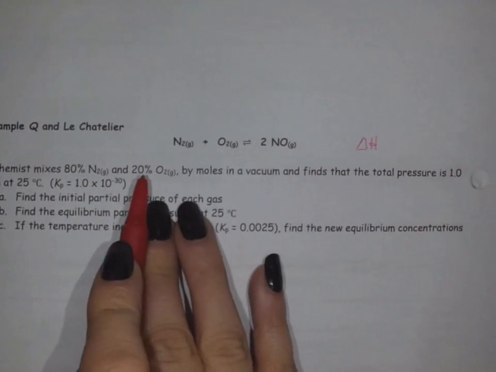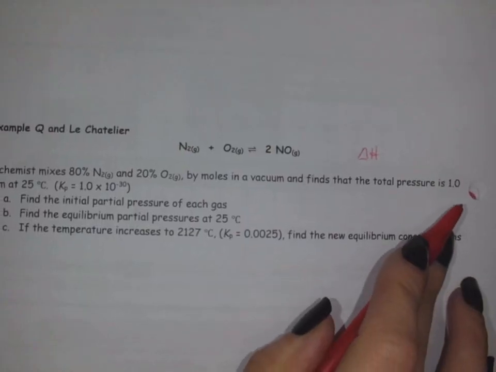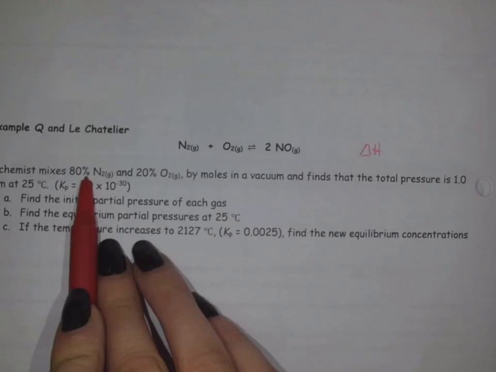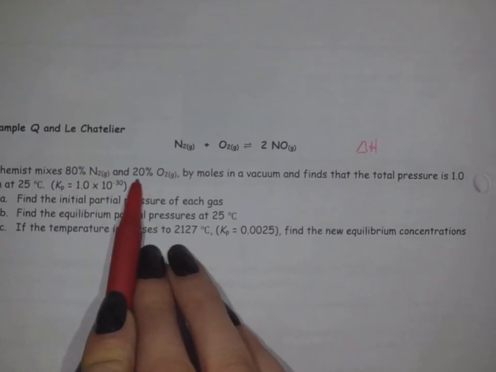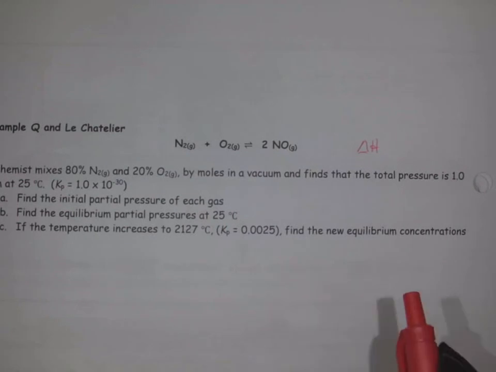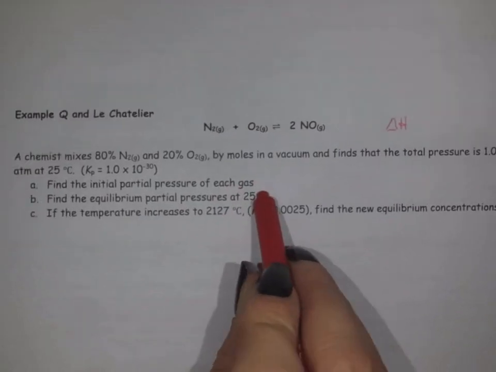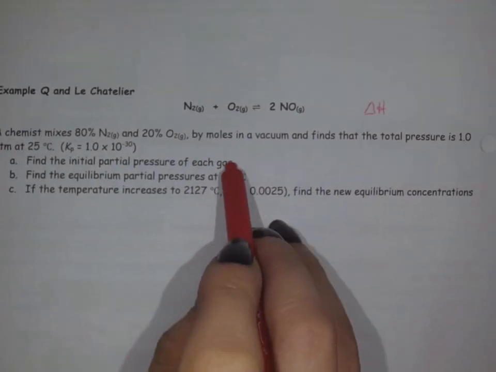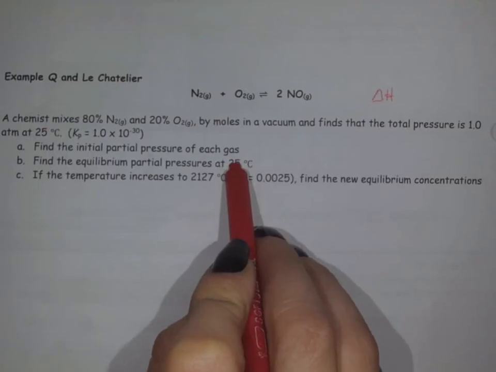Percentages and total pressures. So you can think about that. If it's 80% N2 and 20% O2, and then the total pressure is 1 atmosphere, then what are the partial pressures of each of those? And then find the initial partial pressures, and then find the equilibrium ones. So then we'll probably use an ice table. Yeah, we'll use an ice table for part B.